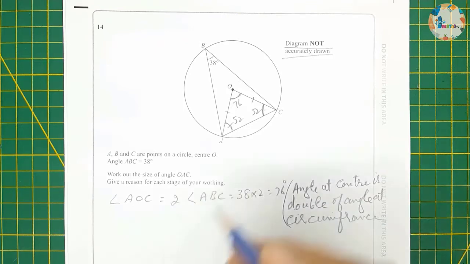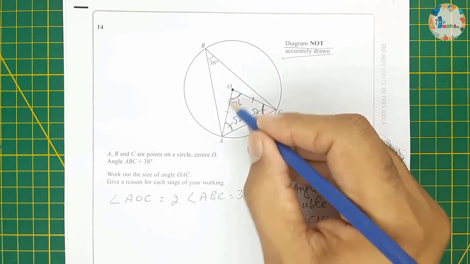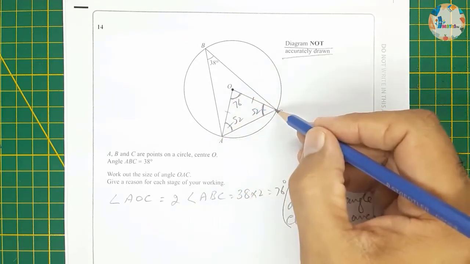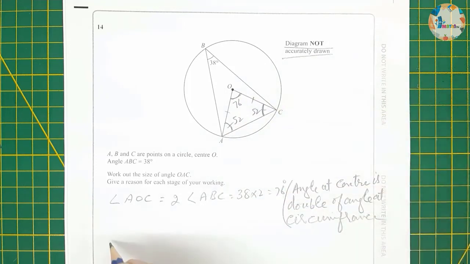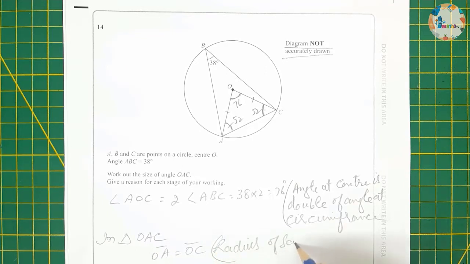Now for the next step, we got this one. We will write OA is equal to OC. So in triangle OAC, OA is equal to OC. The reason for this one is radii or radius of same circle. So this will be our reason for this one.